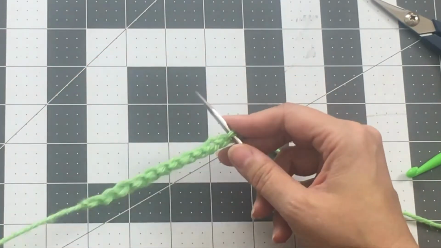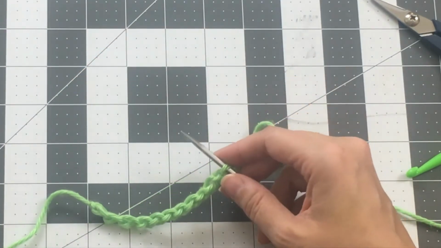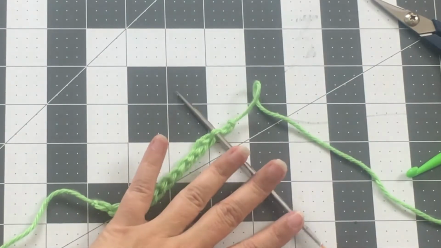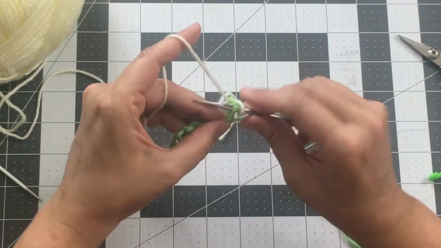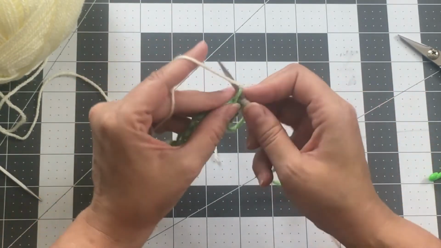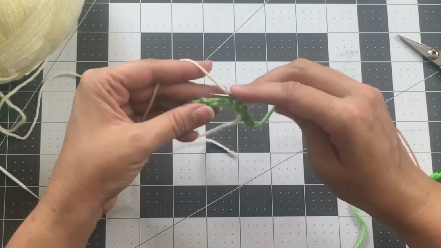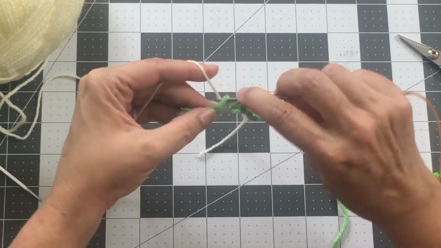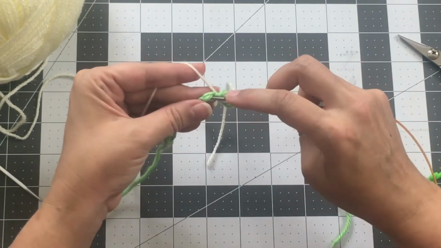So you slip your needle underneath that little bump on the back of the slip stitch chain, and then pick up stitches through them. This is very similar to picking up and knitting along a cast-on row or an edge, but instead you're doing it through this crochet.